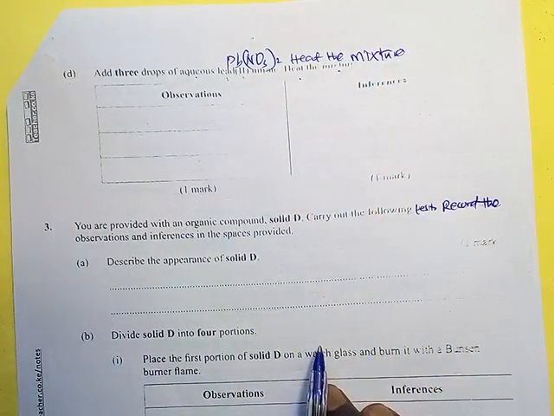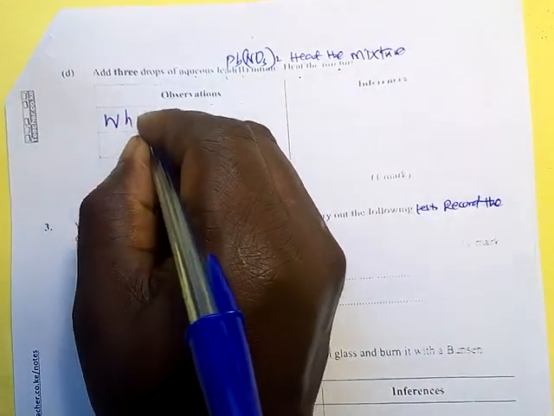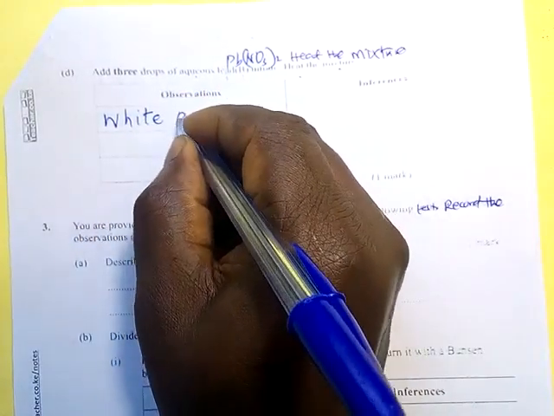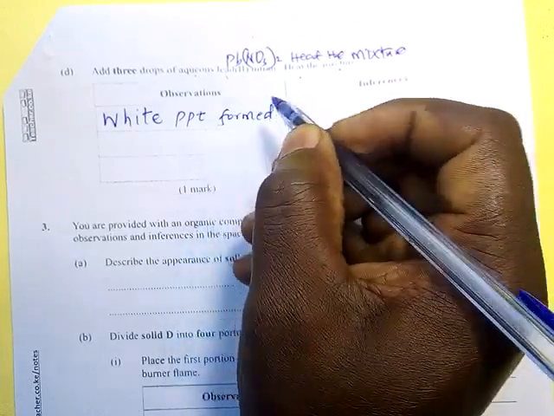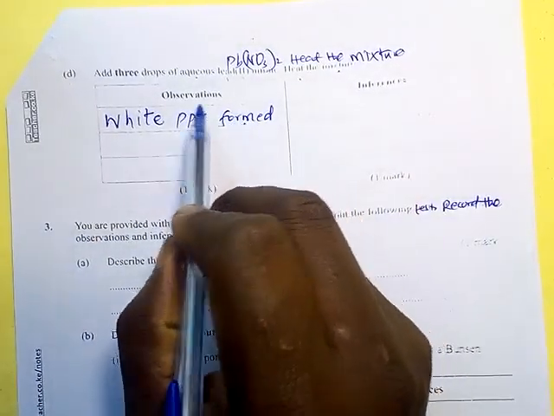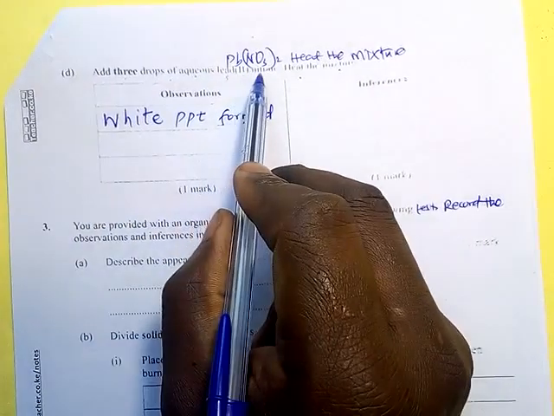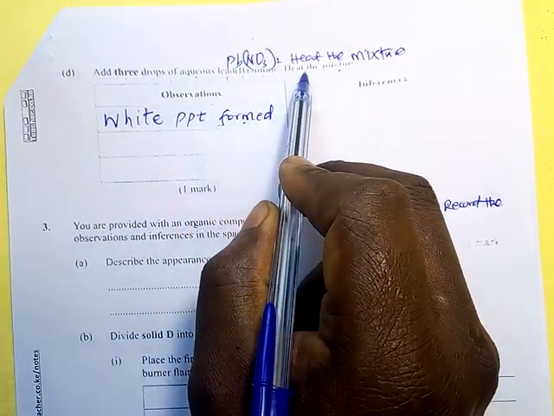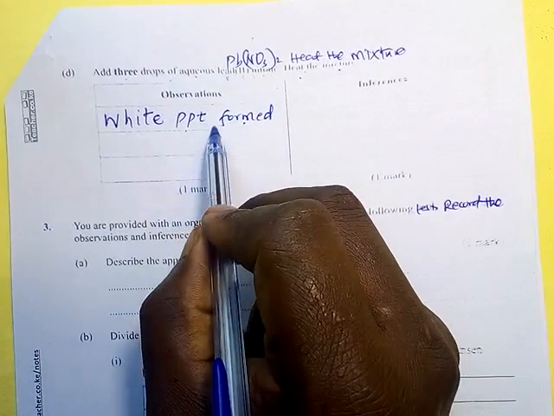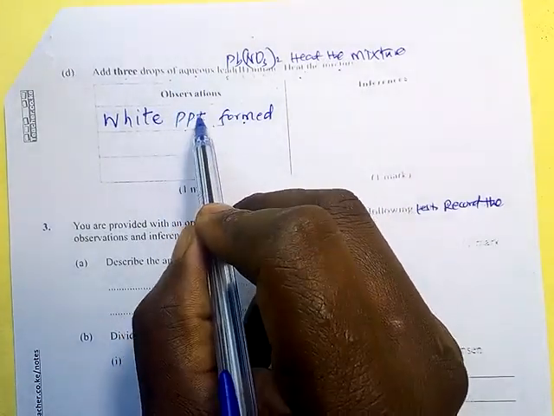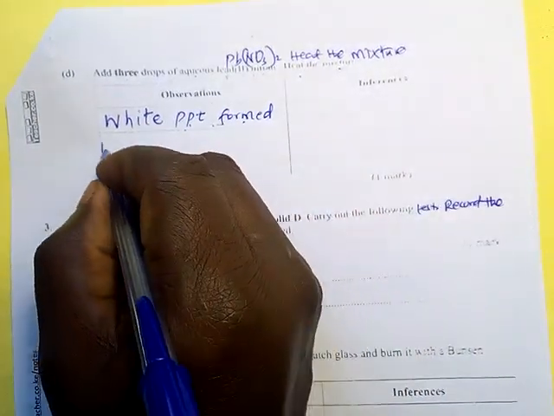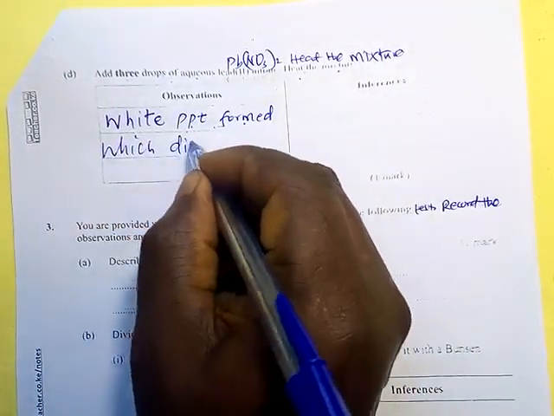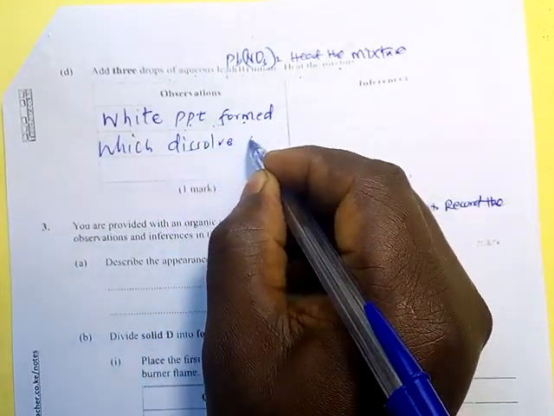Then this is the observation. A white precipitate, white PPT, formed. The observation we have made is for adding lead 2 nitrate. After heating, what happened? Did the white precipitate dissolve on heating or did it not? That is the second observation. A white precipitate is formed which dissolves on heating.